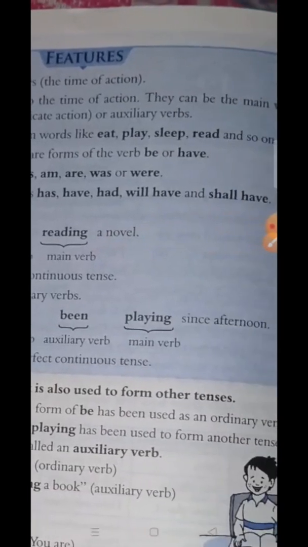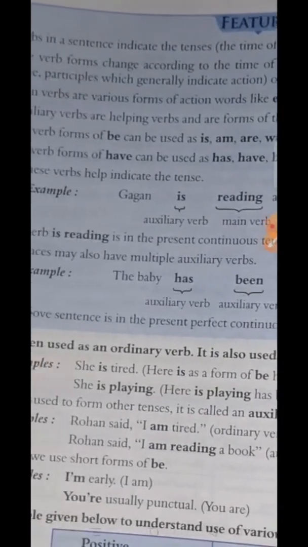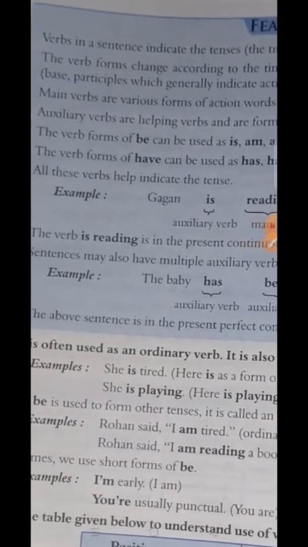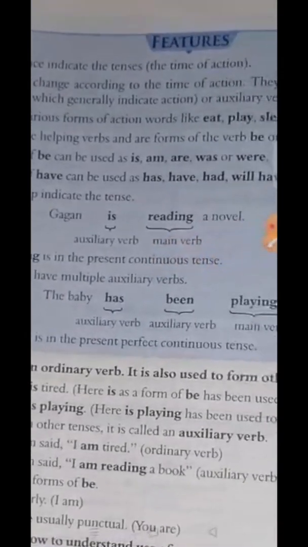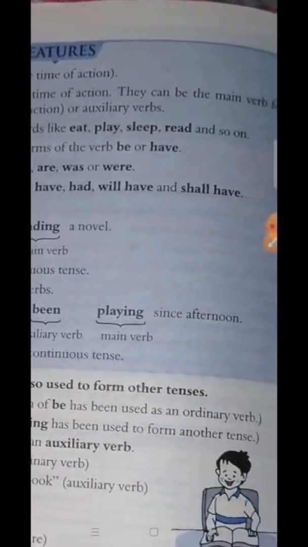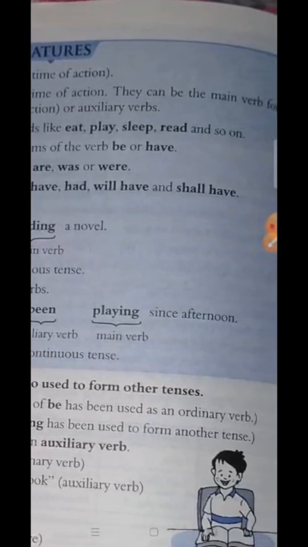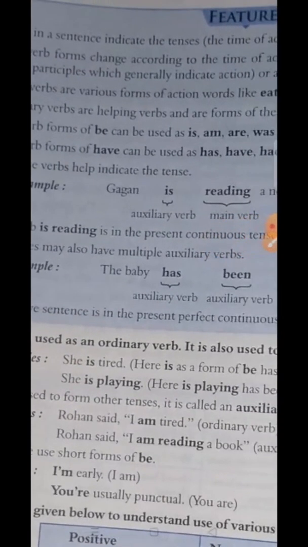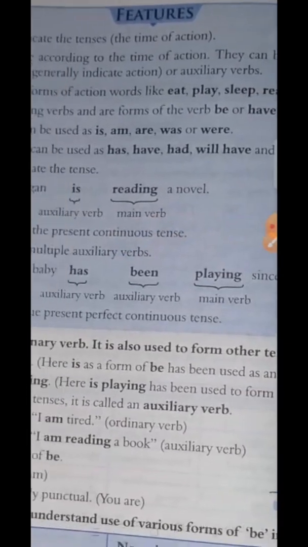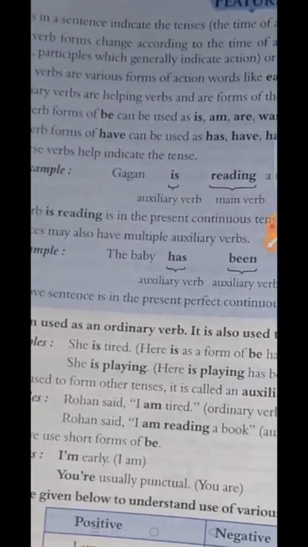So they can be the main verb forms, which generally indicate action, or auxiliary verbs. Main verbs are various forms of action words like eat, play, sleep, read, and so on. Always remember, main verbs: eat, play, sleep, read, these are actions. Auxiliary verbs are helping verbs and are forms of verb be or have. So auxiliary verbs are helping verbs and main verbs are action-doing verbs.